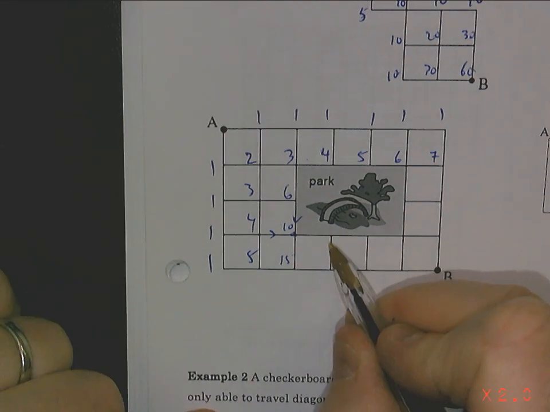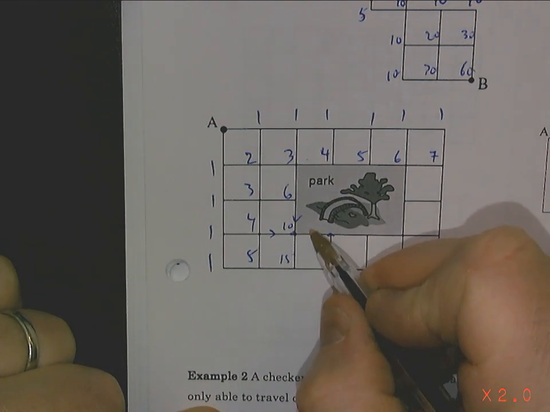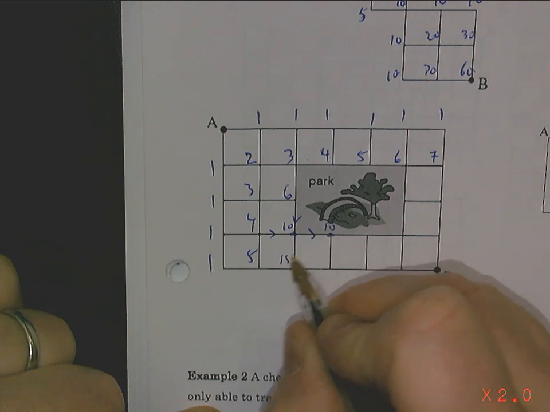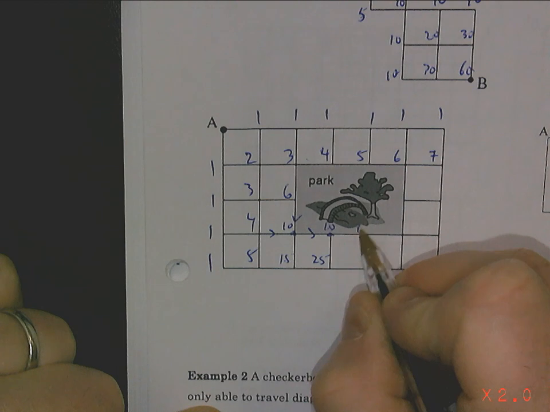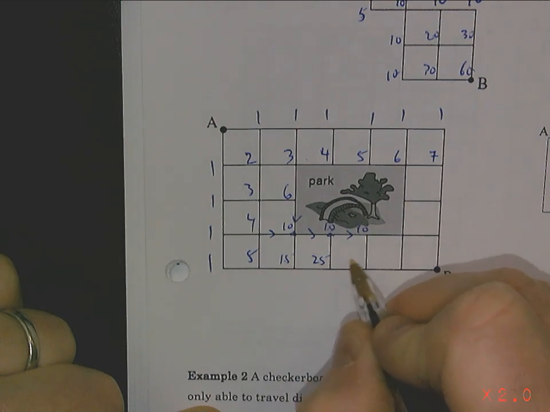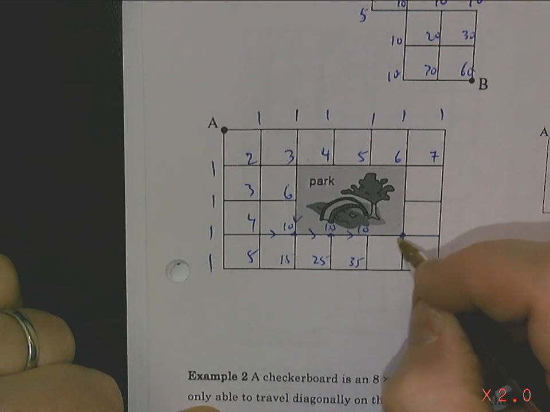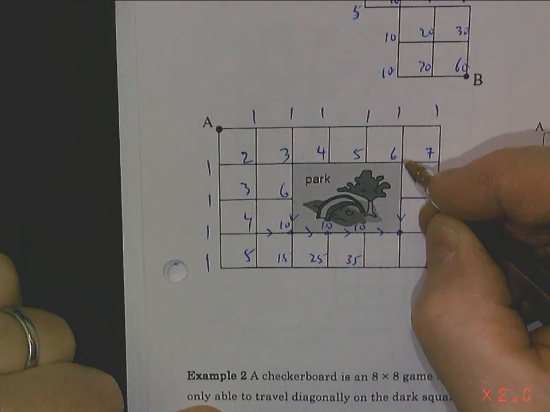Now things get weird. Right here, to get to that node, I can't get to there from the top. I can only get from here. So 10 comes across, and then 10 and 15 adds to 25. 10 comes across again, 10 and 25 is 35. Here, the reason I can't do this yet, I can port the 10 over, but I need to know what this number is to pull down. So this is where this comes in.